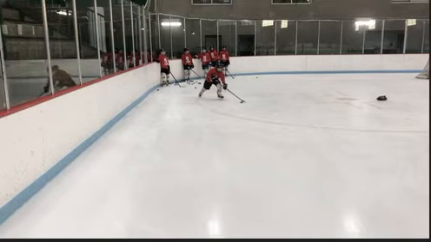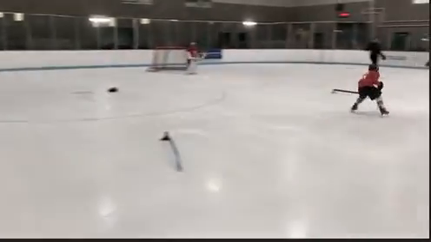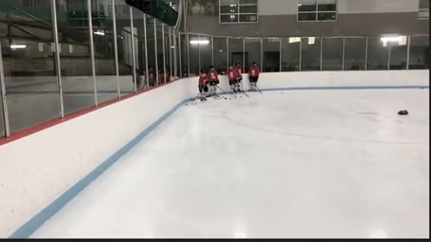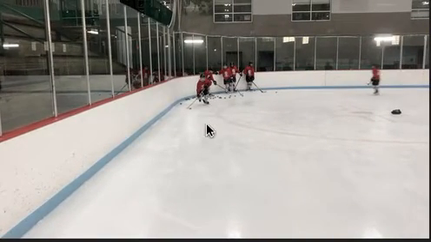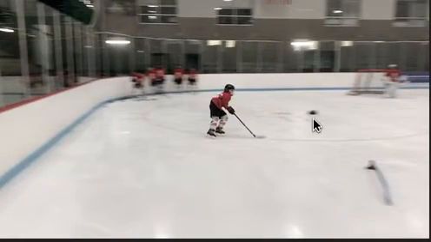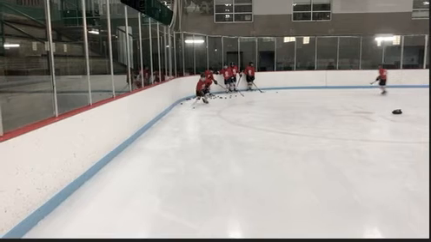So here we have a drill of some of our fifth graders at Breakaway Academy practicing this very similar situation, coming up the half wall and finding this seam that we just saw in the Barzal clip, which in this case, this would be the defenseman and this would be the forward. And you can see our players doing a really good job of being deceptive.